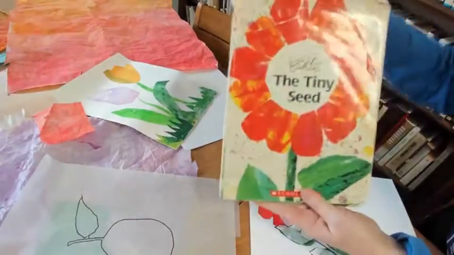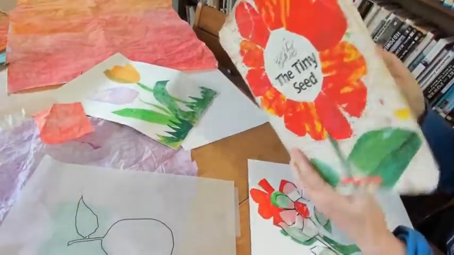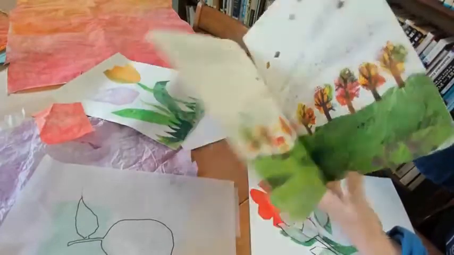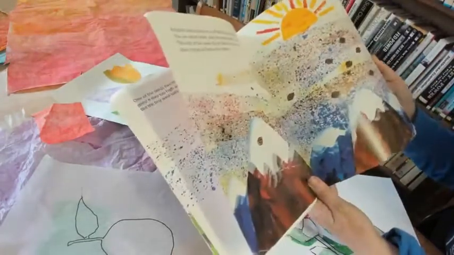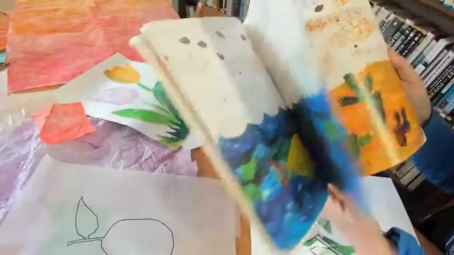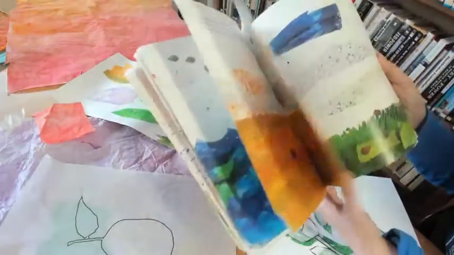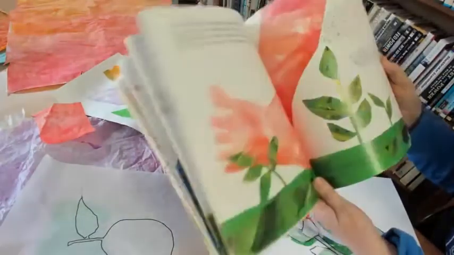The Tiny Seed is a book that takes you through the life cycle of one seed, where it gets dispersed through the air and then it lands in the ground. This shows the seed flying overseas because the wind is taking it far, far away. And then the little bird picks it up and drops it in the ground.